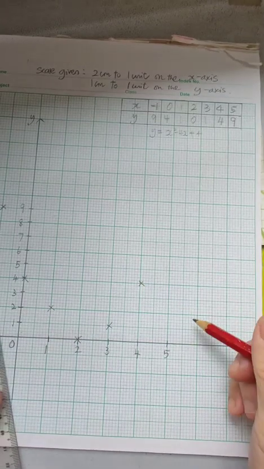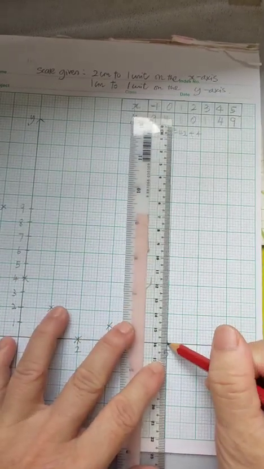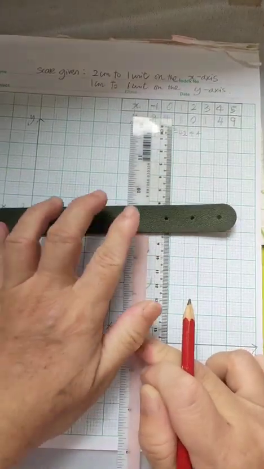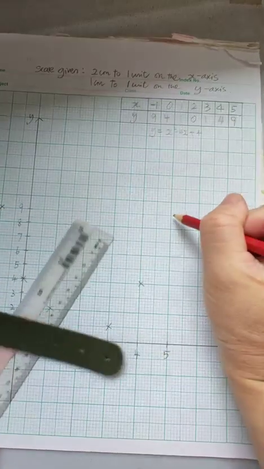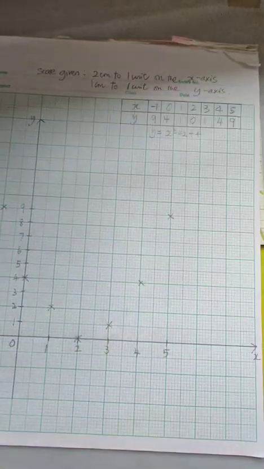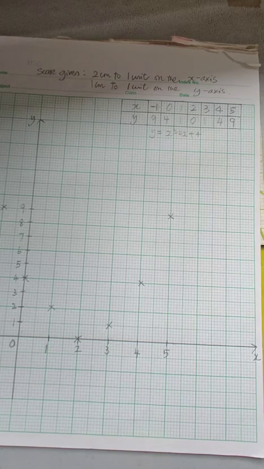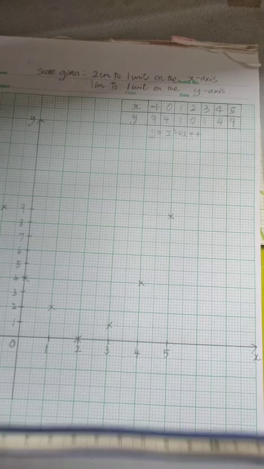4 is here. 5, 9, so x equals 5, y equals 9, so this point here. Okay, so we have done all the plotting of the points. The next thing is how do we join all these points to form a beautiful curve. Right, so this is what you do.